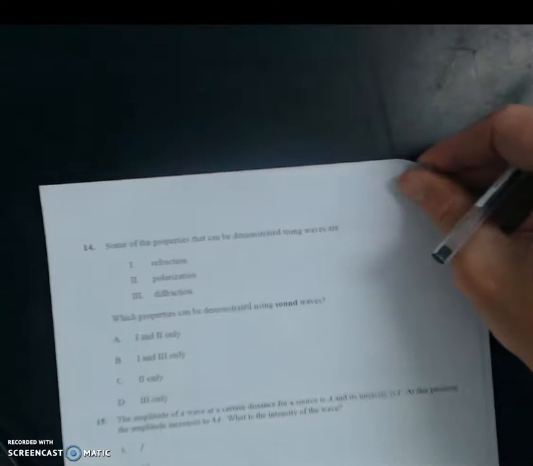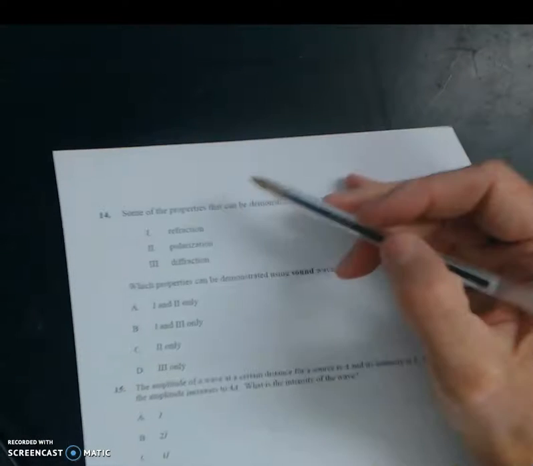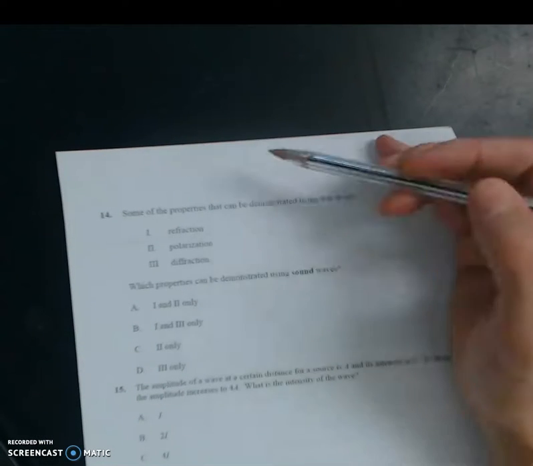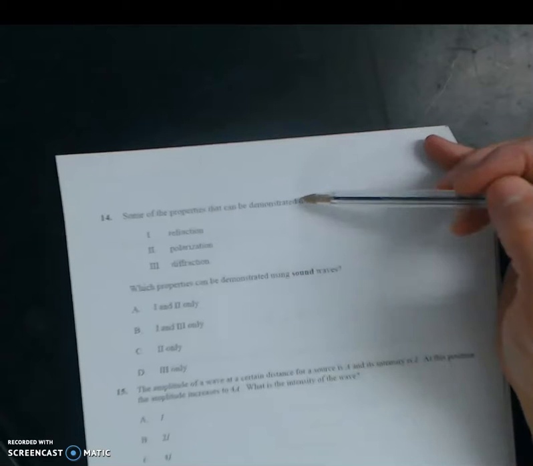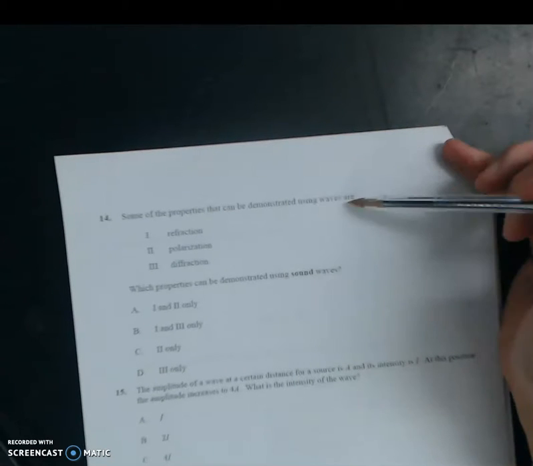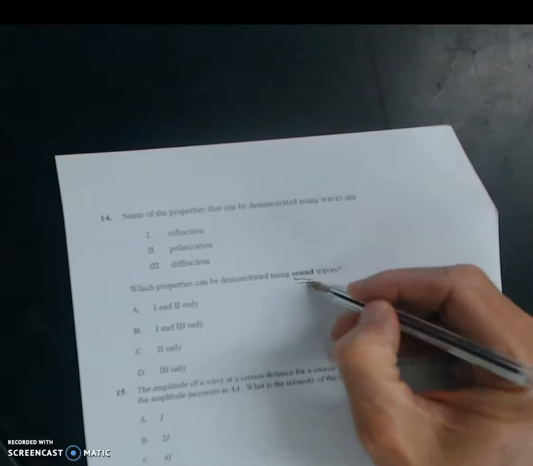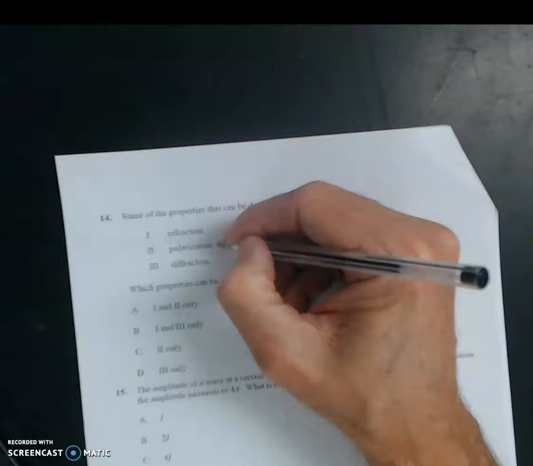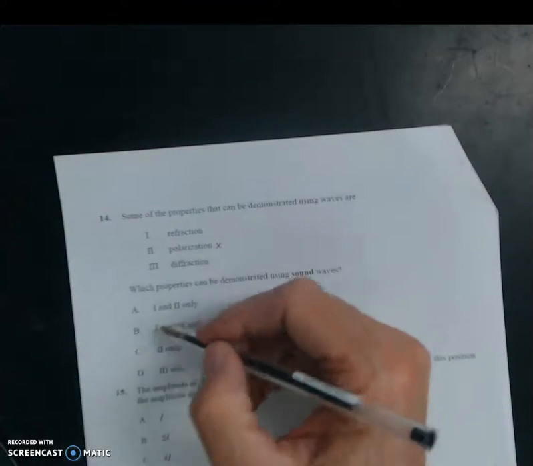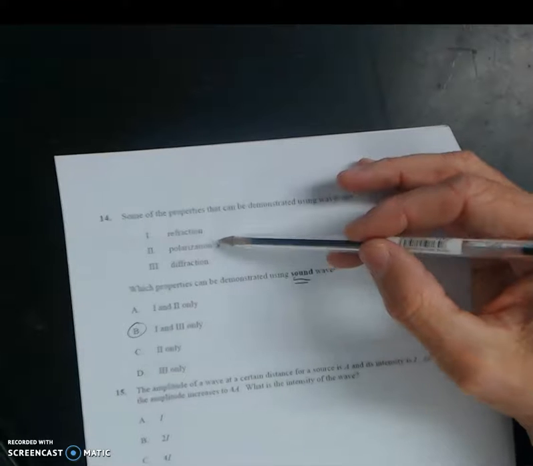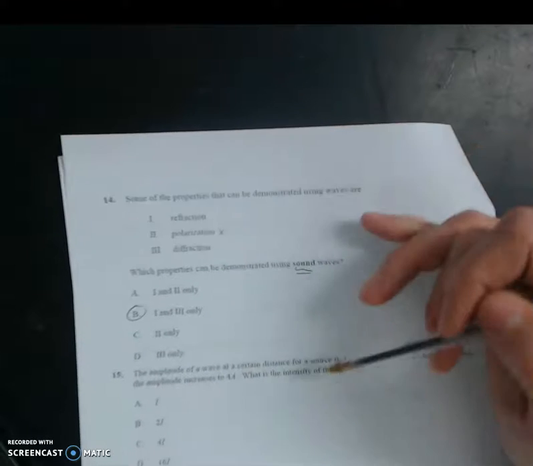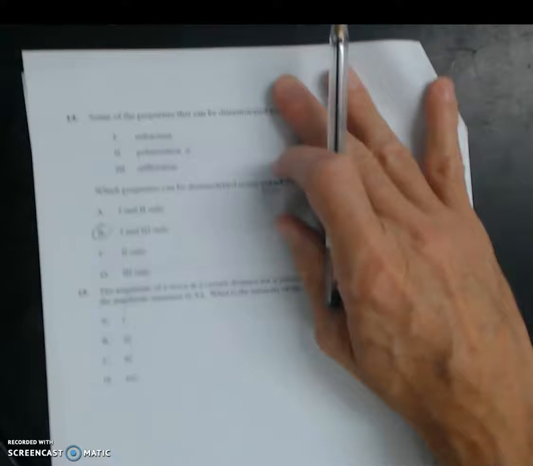All right, let's keep moving. For 14, looks like we have to decide if each one of these are true. So some of the properties that can be demonstrated using waves. And clearly we can see that with sound waves, we would not have polarization, but we'd have all other things. So 1 and 3. So B is the answer there. We know that sound waves cannot be polarized because they're longitudinal. And that's the reason for that one.